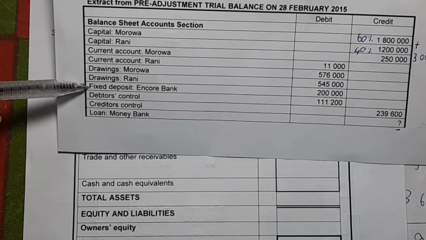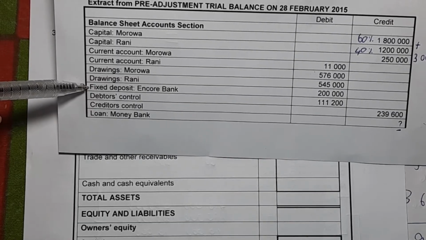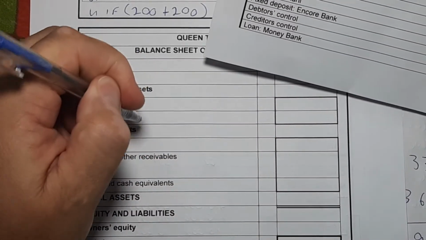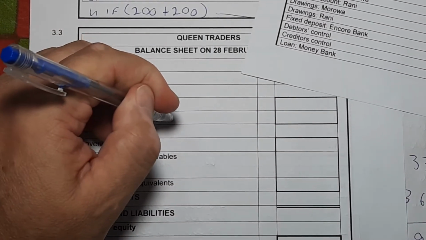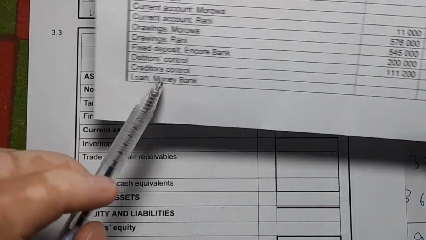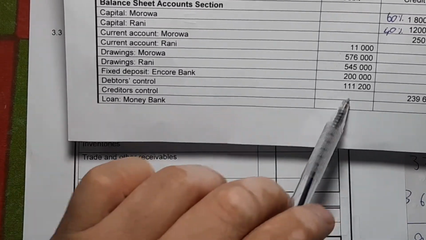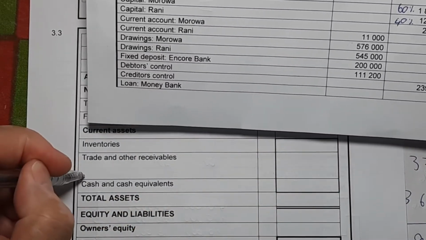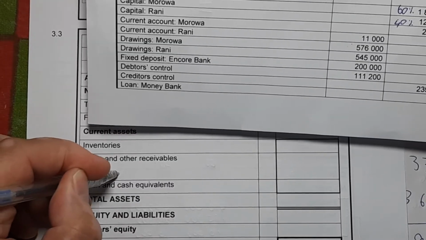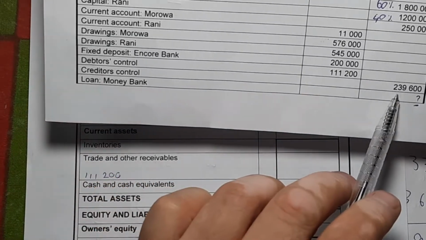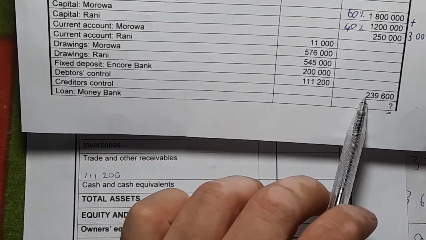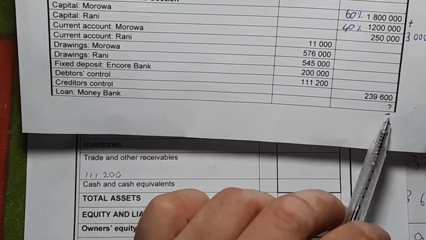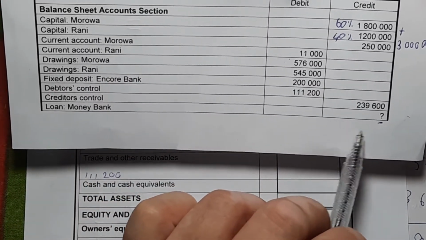What we can add immediately as part of the calculations is the fixed deposit from Encore Bank. So we would add here the 200,000 Rand in the financial assets. We've got the debtors control, 111,200, so we can have here trade and other receivables. Creditors control, we covered that one as part of note number 7. Then the loan from Money Bank at this stage is a question. We're going to get back to that one.